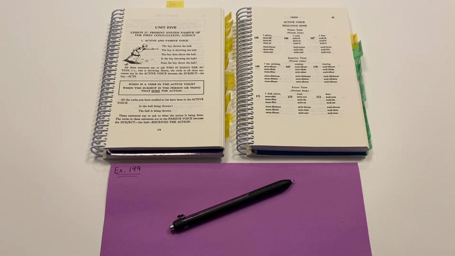Welcome to Unit 5, lesson number 17, in which we are going to start to distinguish the difference between active and passive voice in our verbs. So far, all of the verbs that we've been working with, that we've been translating, either way, have been in the active voice, meaning that the subject is doing the action. The way that you would make it passive is for the subject to receive the action. And so let's look at how that works.